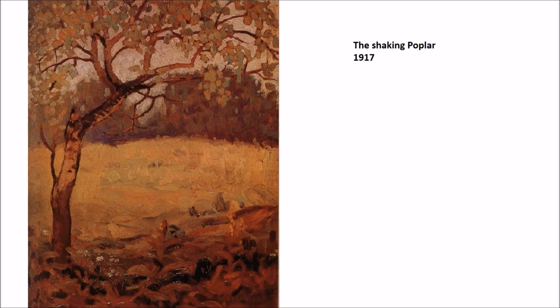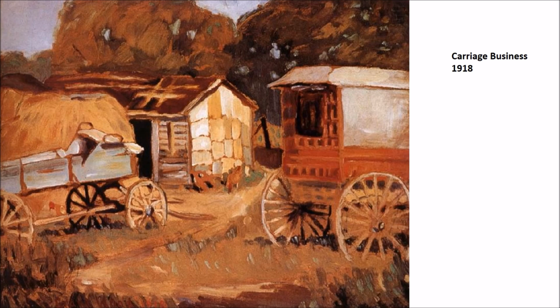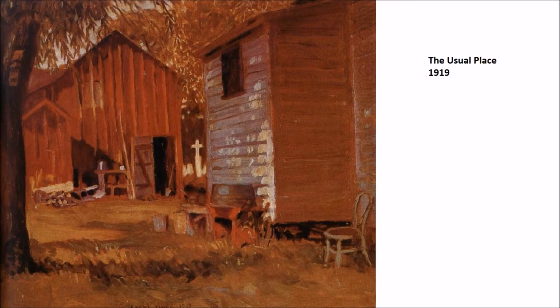A Shaking Poplar from 1917 is a good example of his early work. He takes a few trips over to Europe and learns from the European style. And like many artists that we've looked at, this opening period is a time that he's trying to figure out how he wants to paint and also the subject matter that he wants to paint in. You'll notice this heavy use of an earth palette, a lot of browns, a lot of grays and greens and that type of thing.